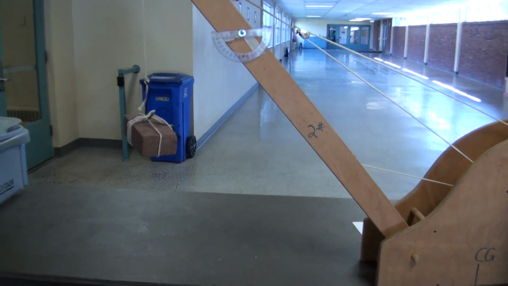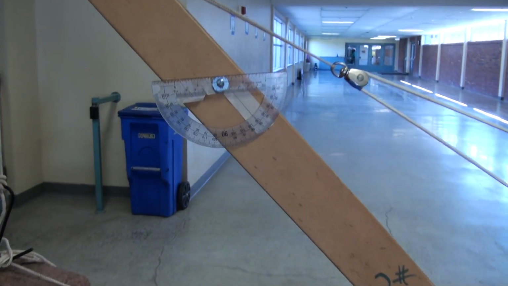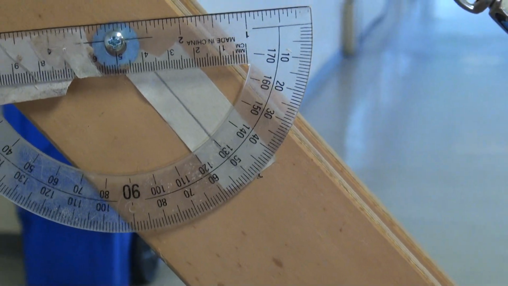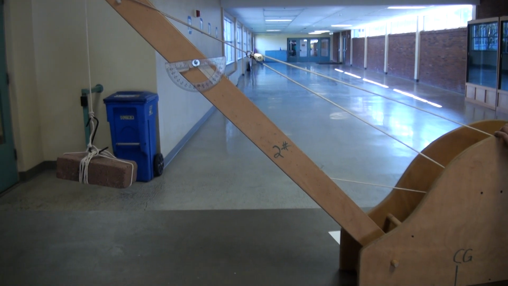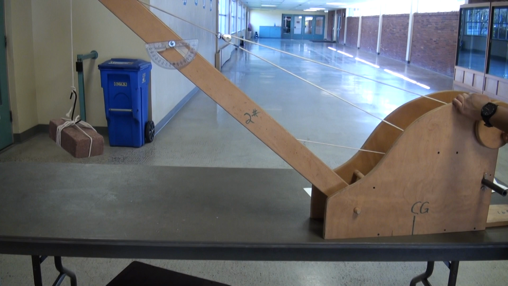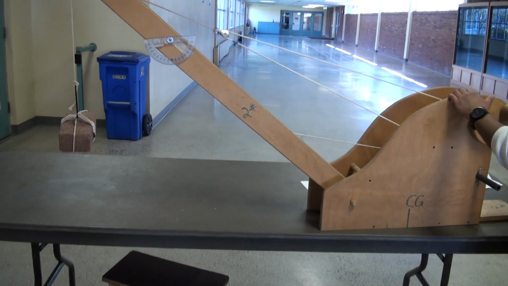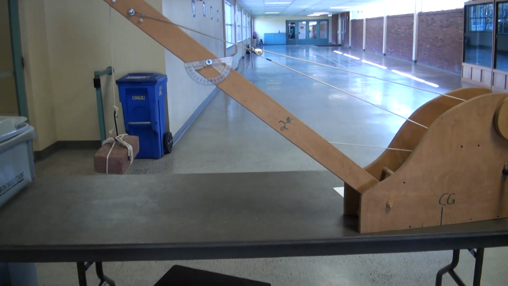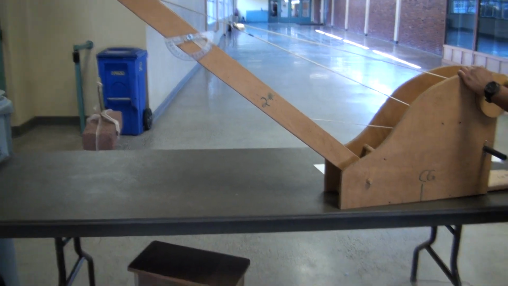Now it's about 50. All right, hold it a second, let me zoom in. Okay, keep going down. Okay, lock it off there. Is it gonna tip? Not yet? No. Give it a little help. So it's pretty close to the tipping point, right?